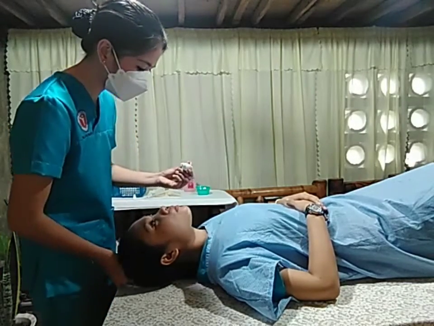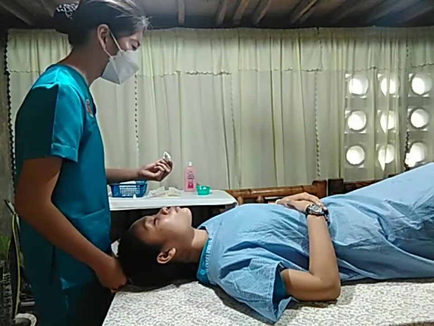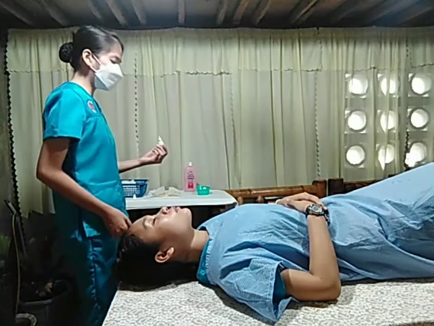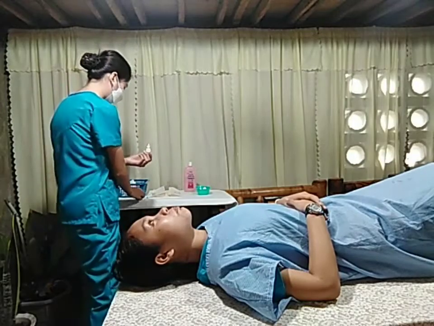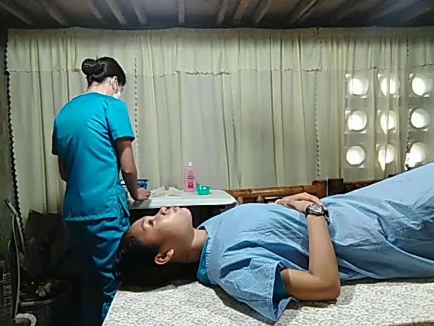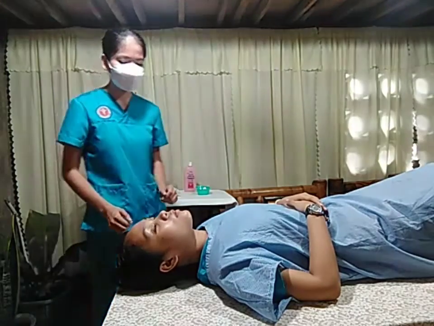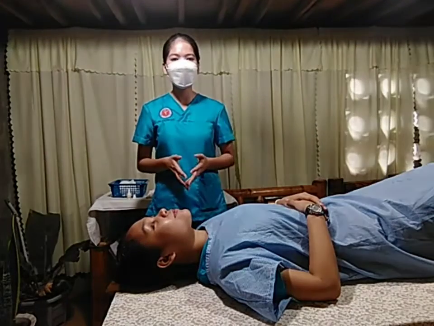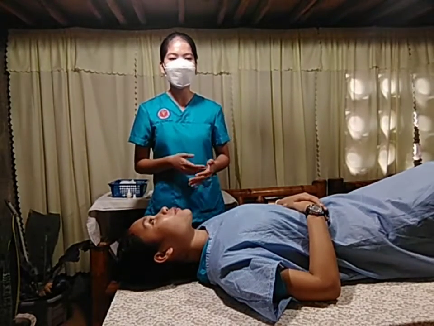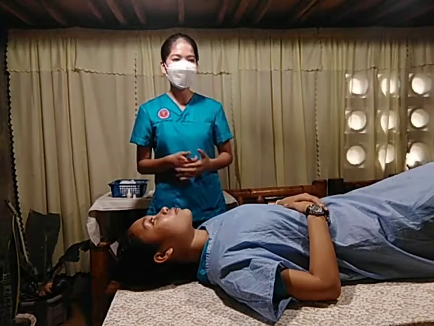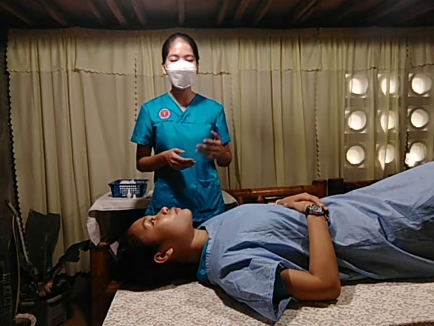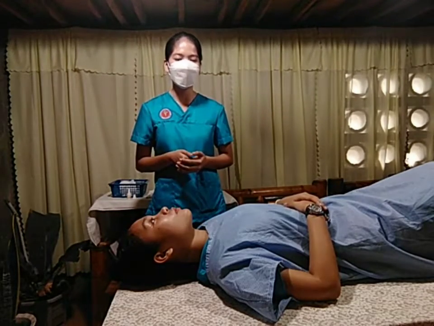So, we're going to instruct the client to stay in supine position for 5 minutes. Okay. So, we're done for the first axis. Now, let's go to the second axis, which is the ethmoid and the sphenoid sinus.